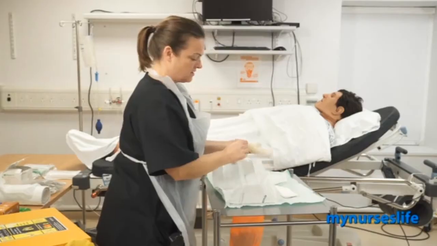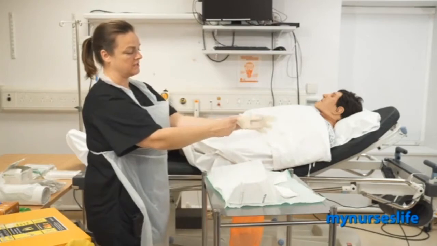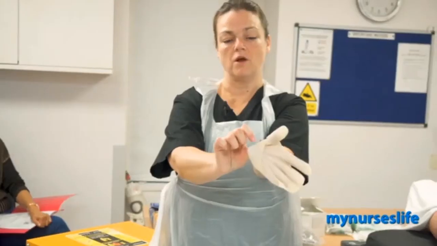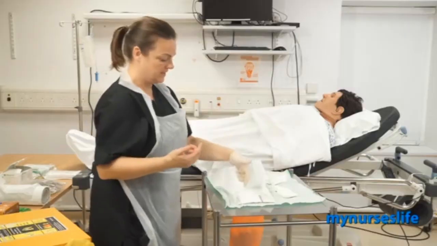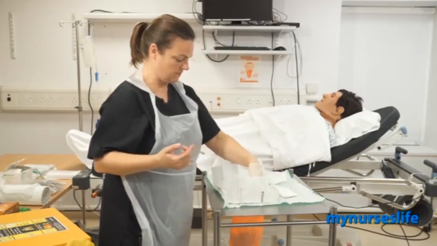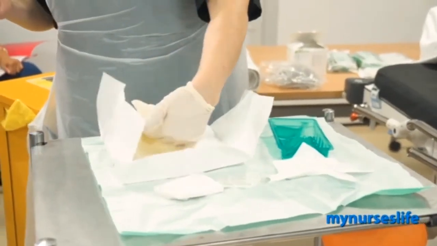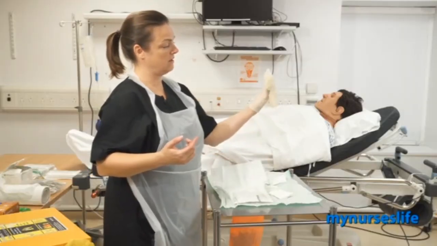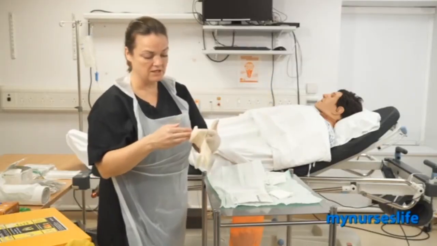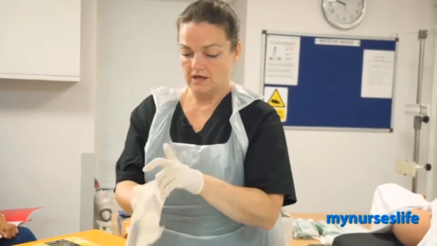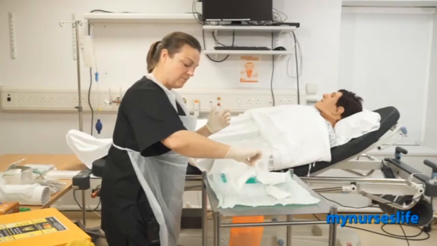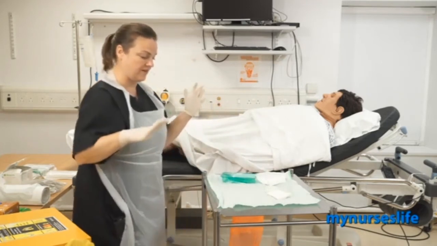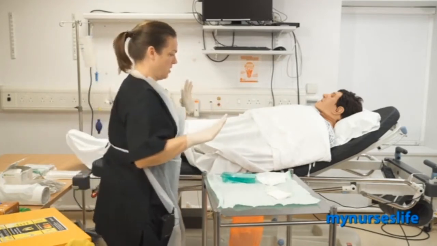So there is a method to donning sterile gloves. First glove, only touch that lipped part, the inner part of the glove. Second glove, fingers underneath, so the outside of the glove to the outside of the glove. And now, once you've got the sterile gloves on, just pinch the middle bit and throw it down there. You don't need it now, okay?